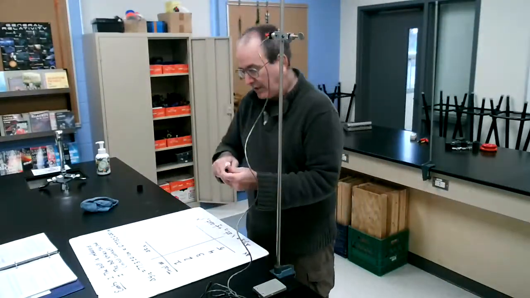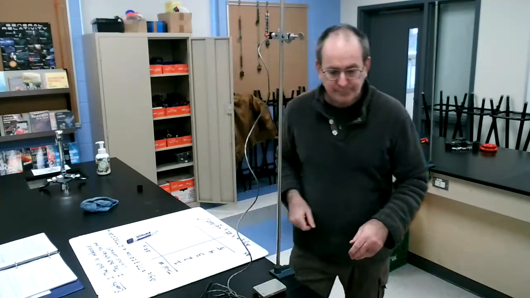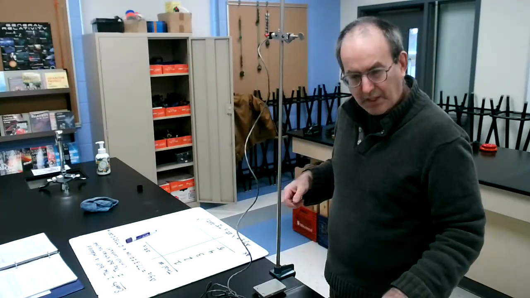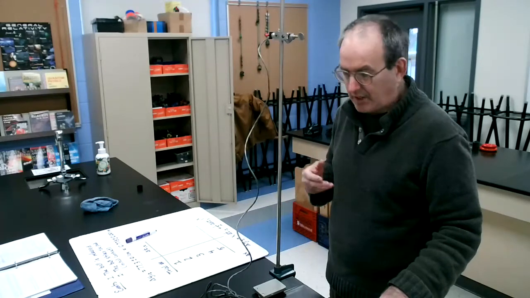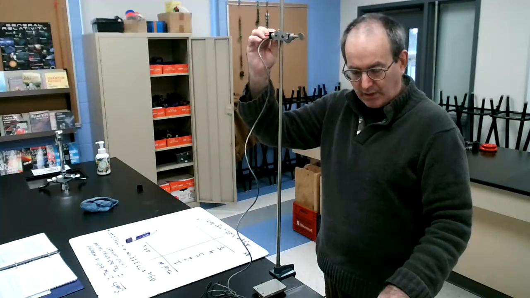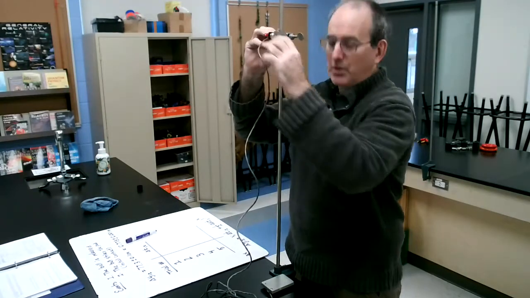So let's begin. And sometimes this thing kind of misfires, so I may need to do some measurements and go, yeah, that's not a good one. I know roughly where it should be. So now I'm going to begin. There, the ball's in.